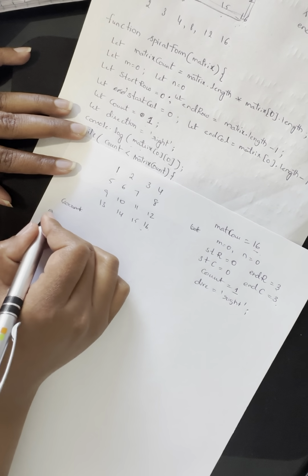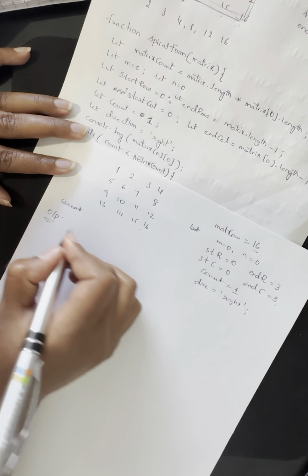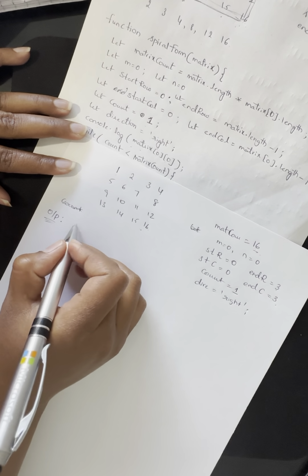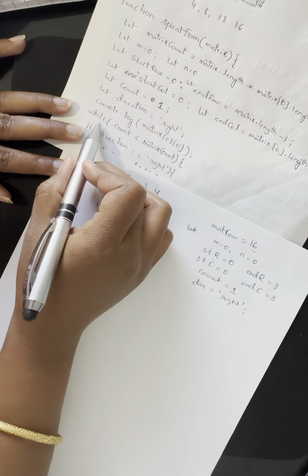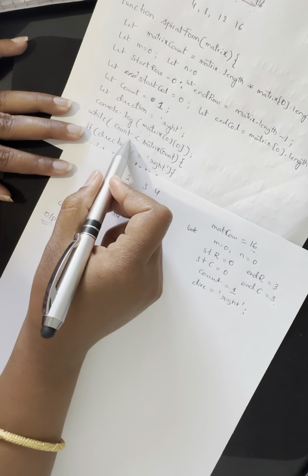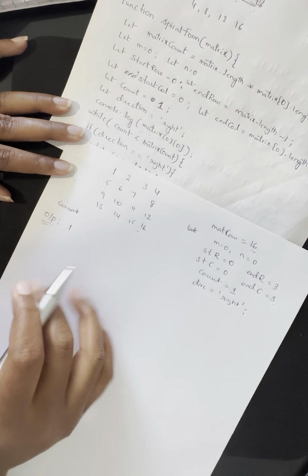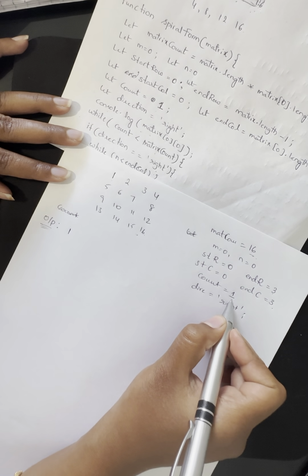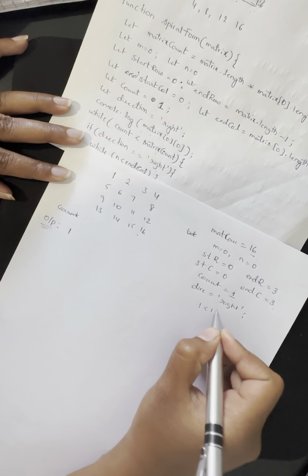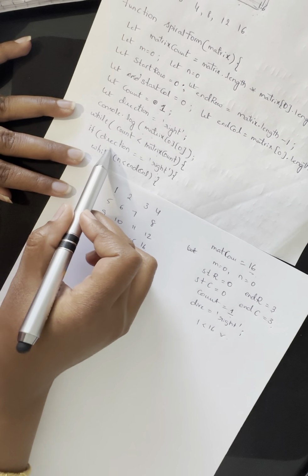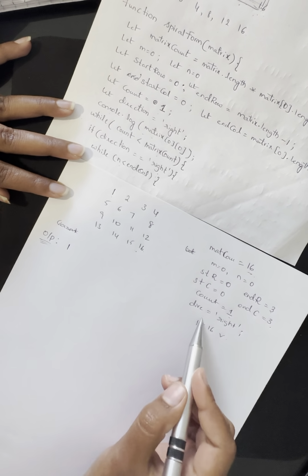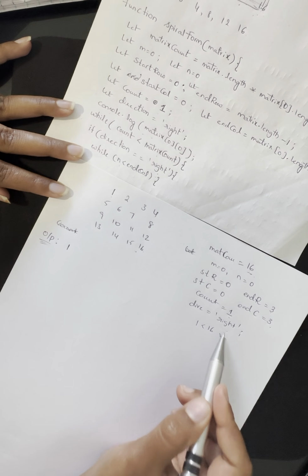So let's assume here we have the output. So 1 will be in the output. Then our while loop starts if count is less than matrix count. For now the count is 1. 1 is less than 16, it is right, so we go inside, and if the direction is right, yes, we have the right in the direction.